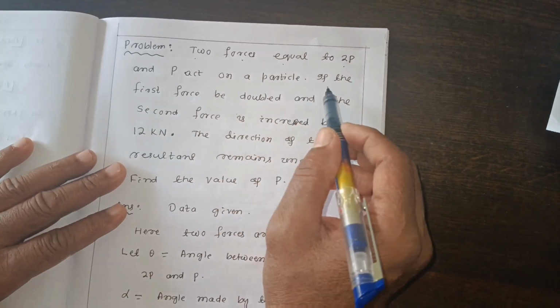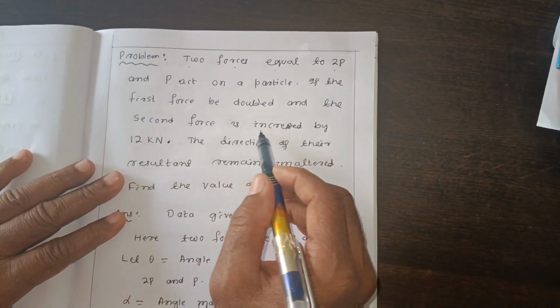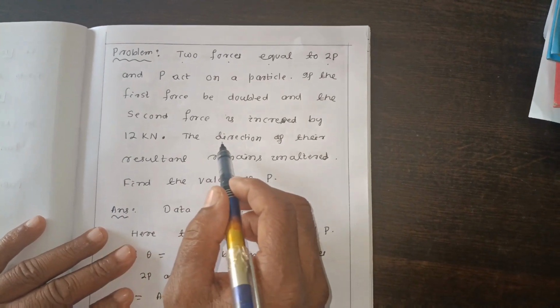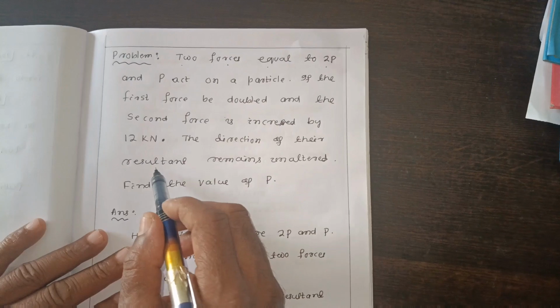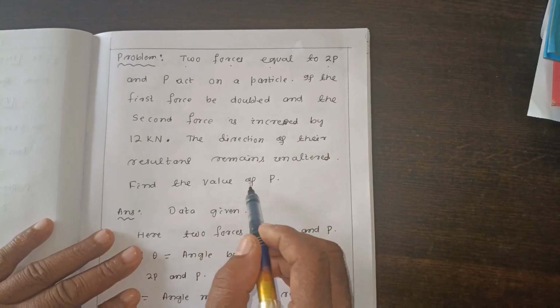particle. If the first force is doubled and the second force is increased by 12 kilonewton, the direction of their resultant remains unaltered. Find the value of p.